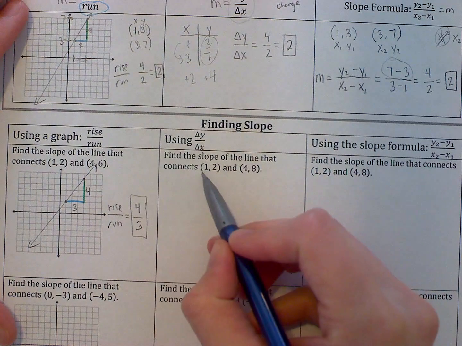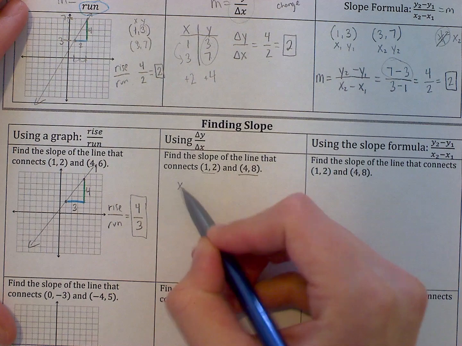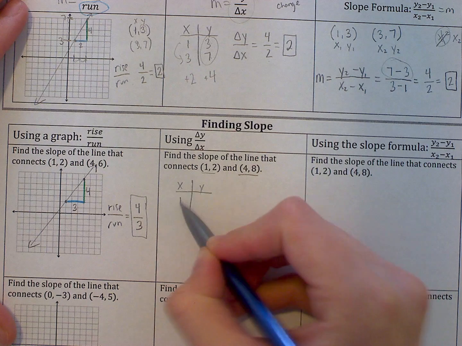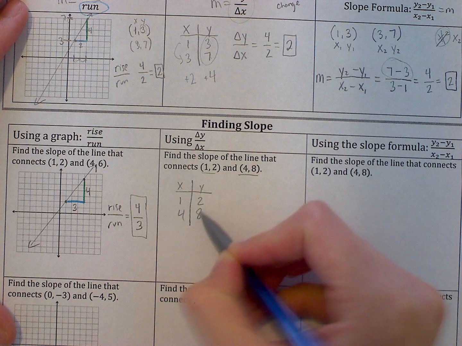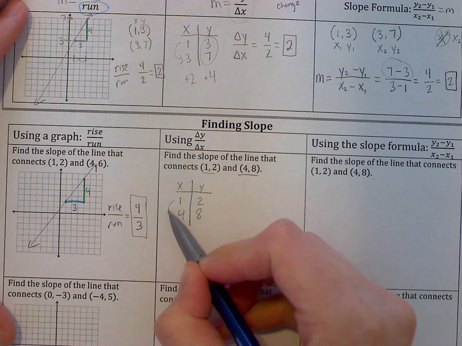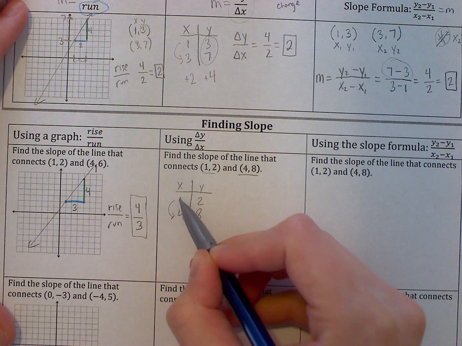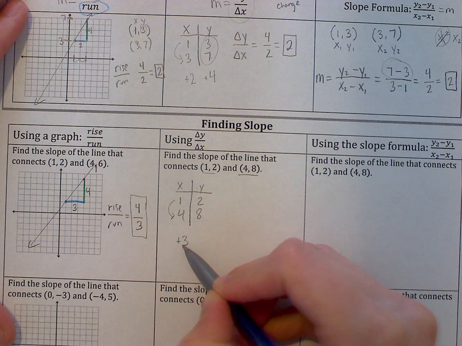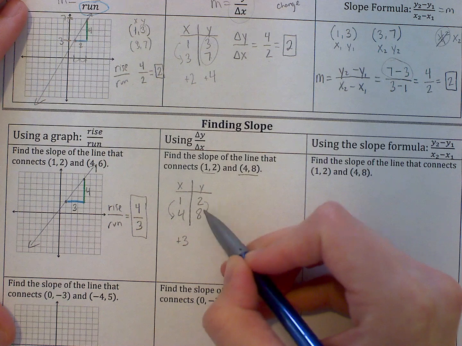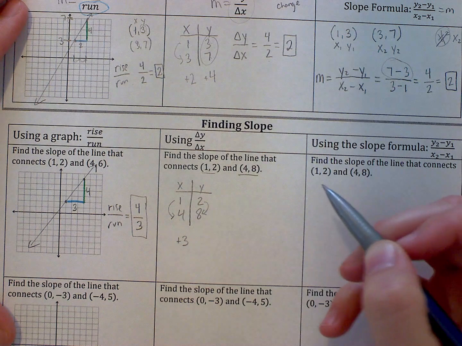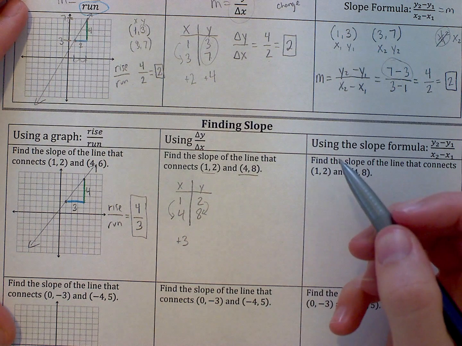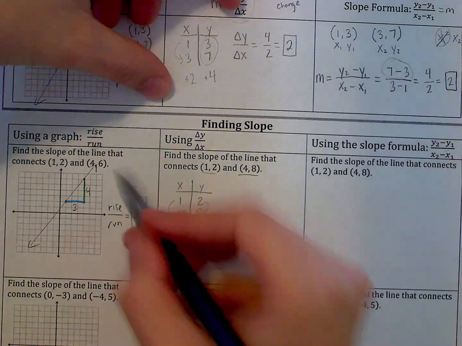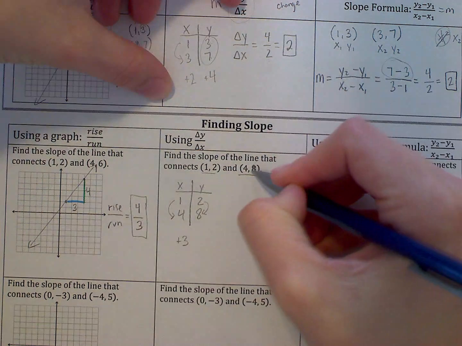Okay, change in y over change in x. So again, here are my points, 1, 2, and 4, 6. Sorry, this is supposed to say 4, 6.